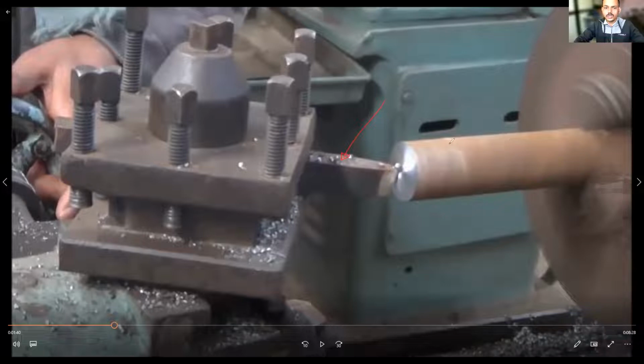This one is the tool. This one is the workpiece. And this one is the chuck, which holds the object.